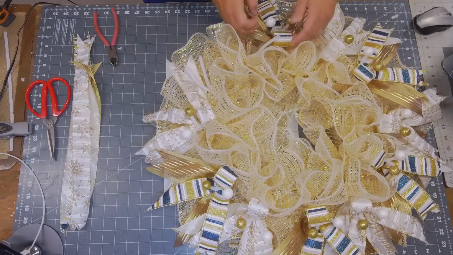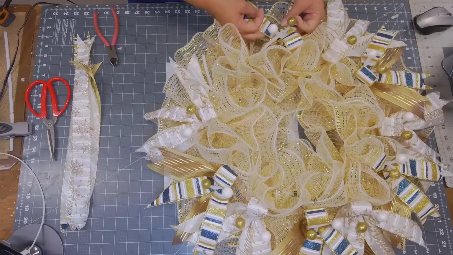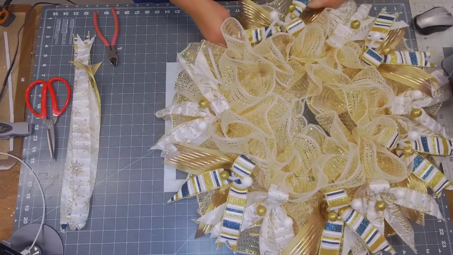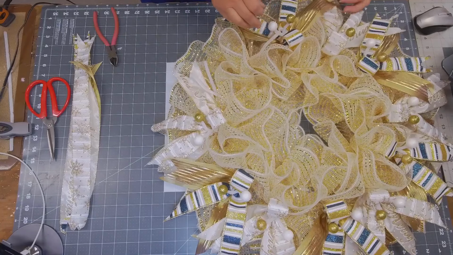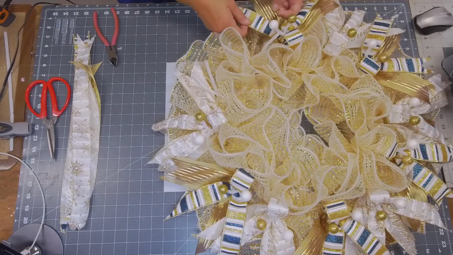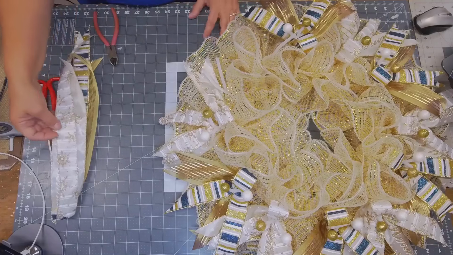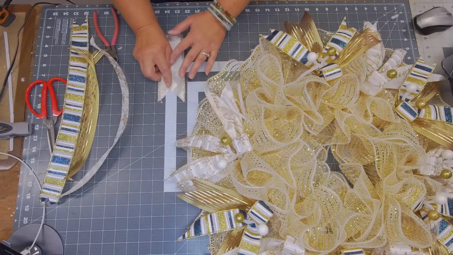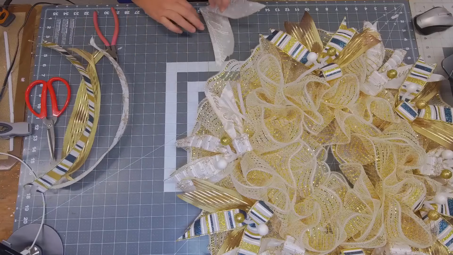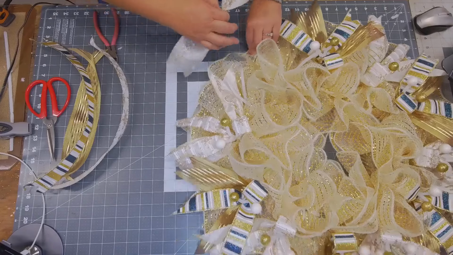There we go. Right over the top. I love this, the blue with the gold and white. It is a really great quality ribbon, and for the price point, it's really good. So here's the last one of our Merry Christmas. Go straight up the center.